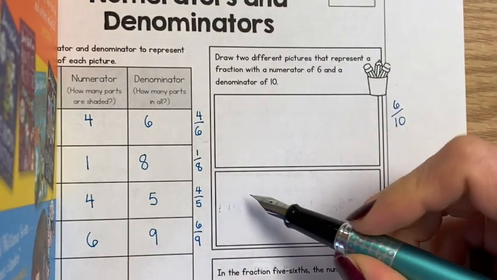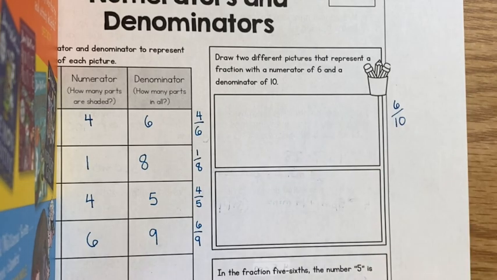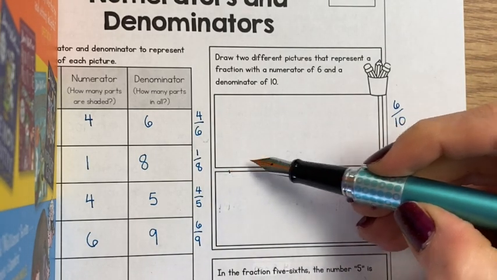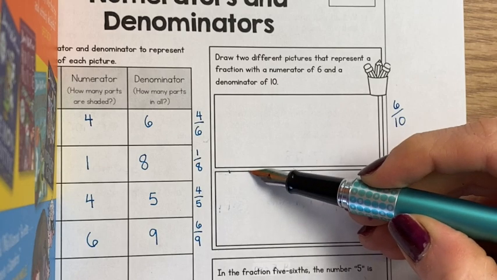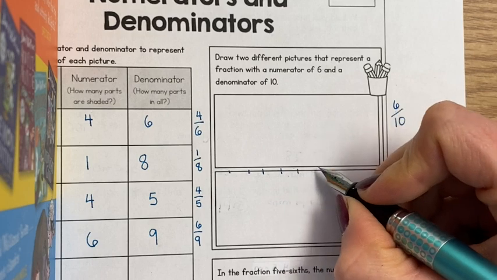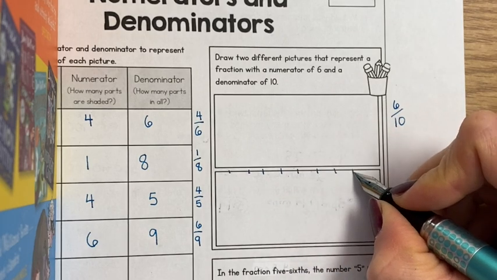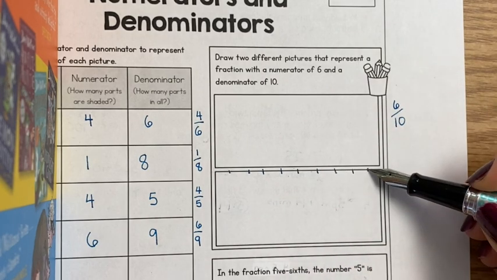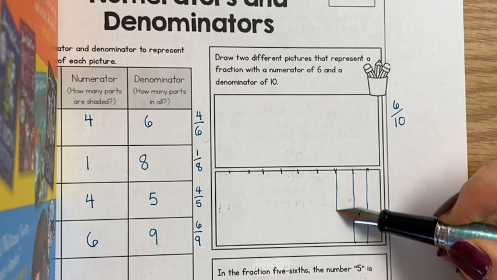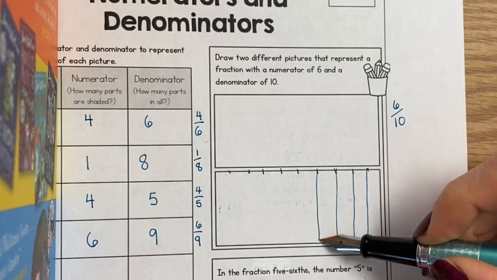You could take this whole shape and divide it up into 10 pieces. 1, 2, let me just plan it out. 3, 4, 5, 6, 7, 8, 9. So those are kind of tenths. Does not have to be perfect, guys. This is your practice work.